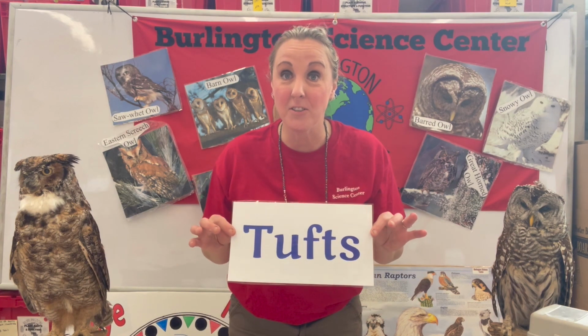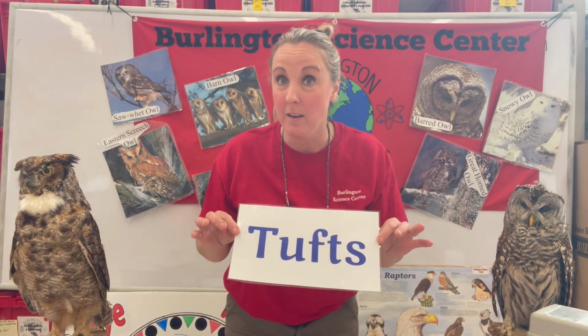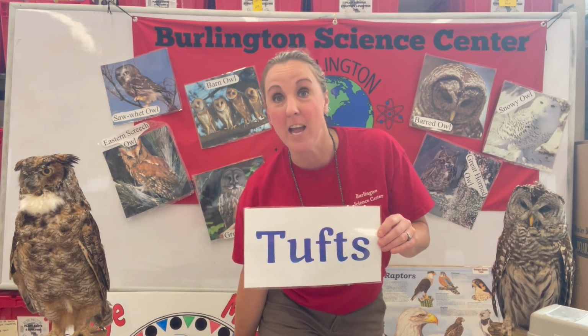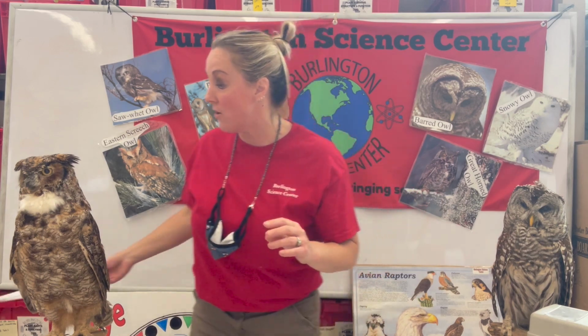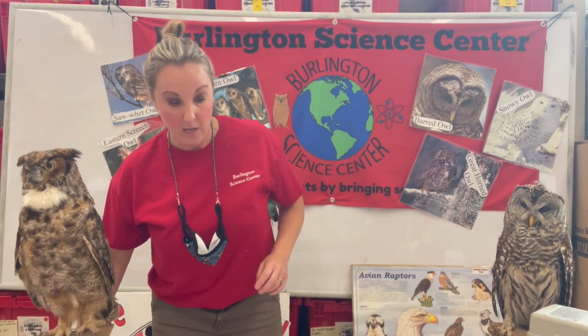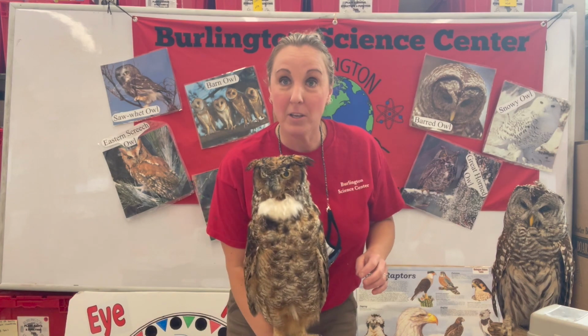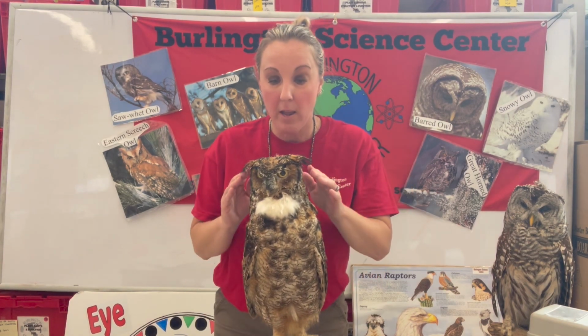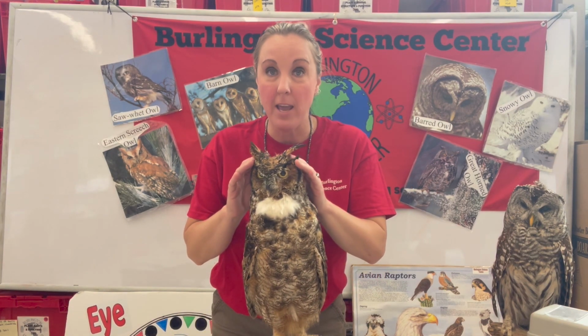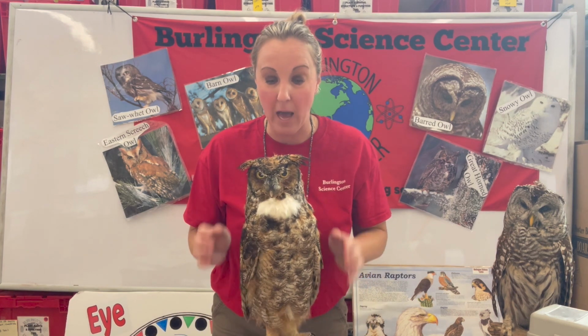Now, the tufts are only on certain owls. They're not on every owl species, and they do serve a function or a purpose. Now, when an owl is sitting somewhere and it's searching for its prey, we'll talk a little bit about how they do that.